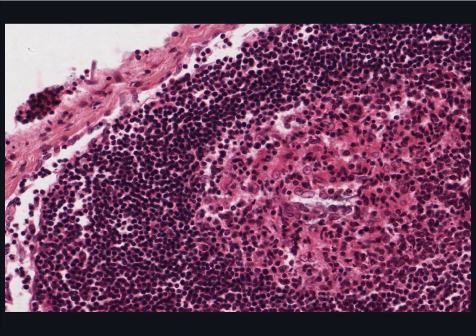Look at this nodule in the cortex. But first, notice the afferent lymphatic vessel containing lymphocytes within the capsule and the subcapsular sinus. Now back to the nodule.